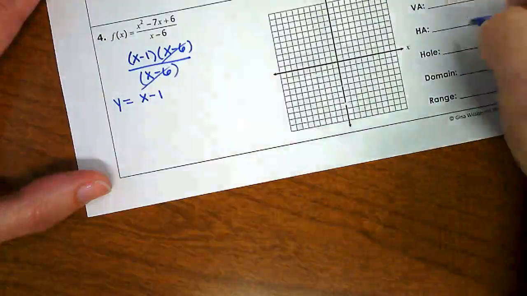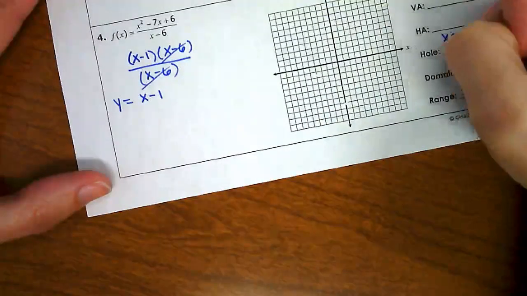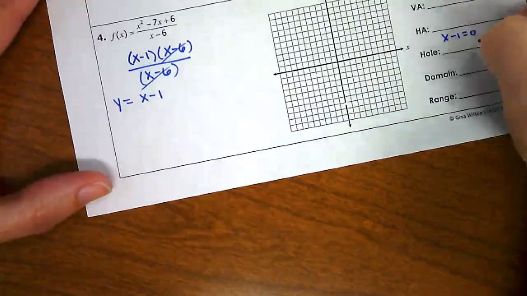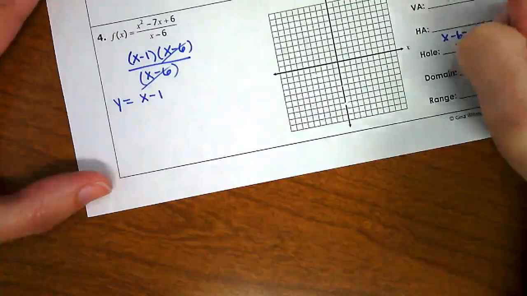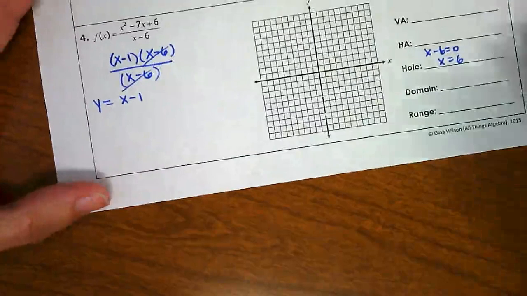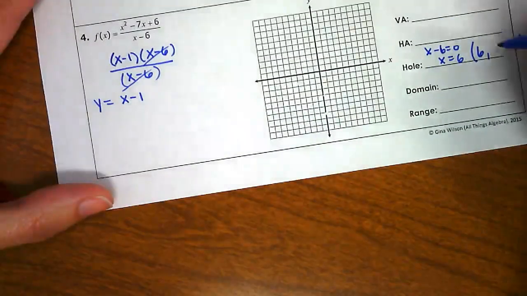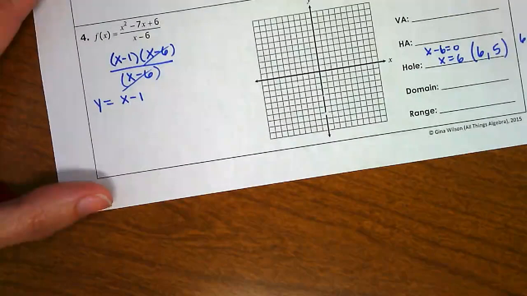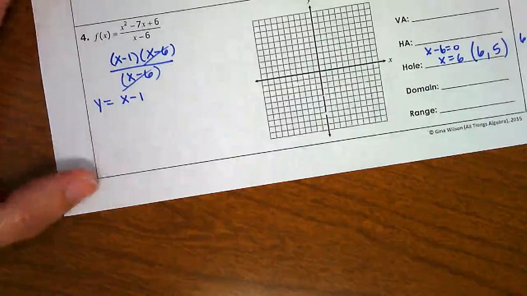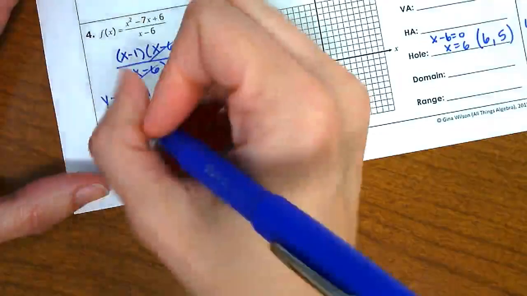The x minus 6 canceling out tells us that there's a hole at x equals 6. So that's the x value, and then when I plug in that value, I get 5. So my hole is at 6, 5.